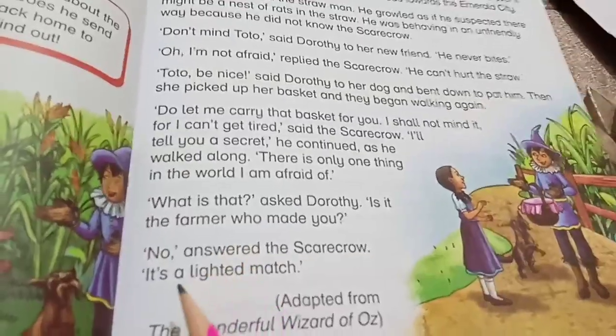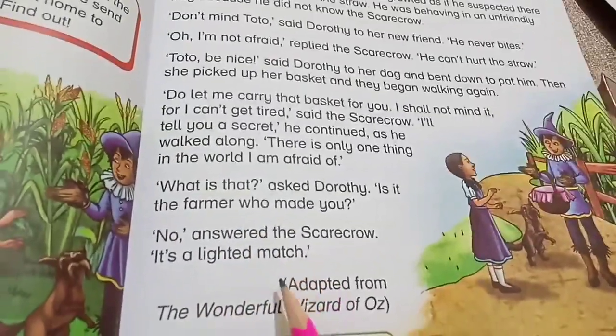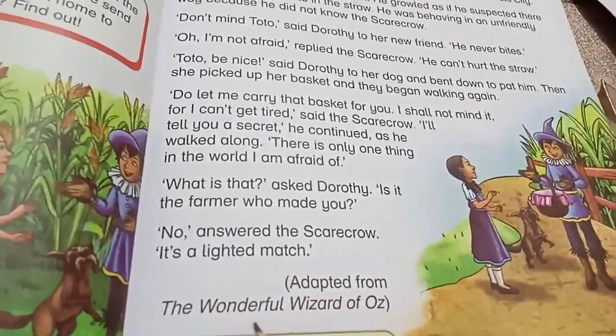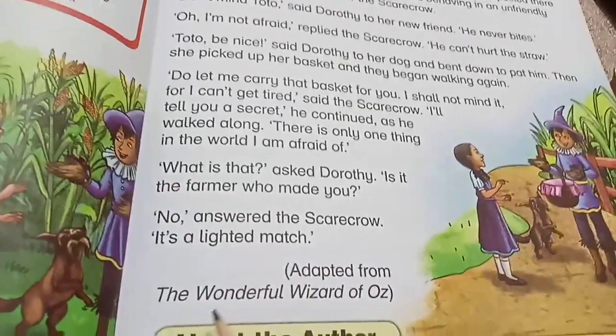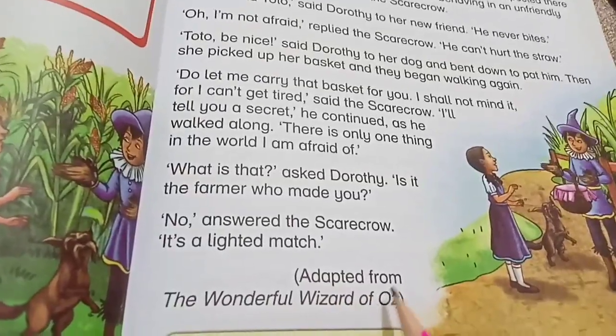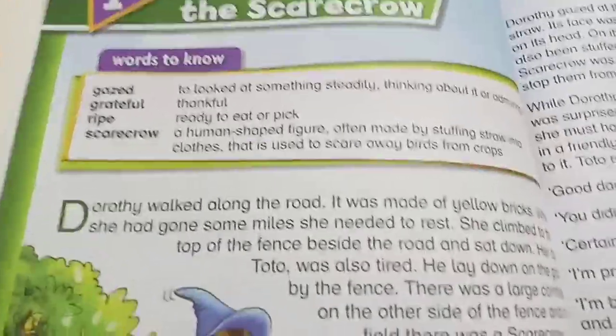This is actually not a full story. This is a piece of writing taken from the full story, The Wonderful Wizard of Oz. Now we are going to read out the story.